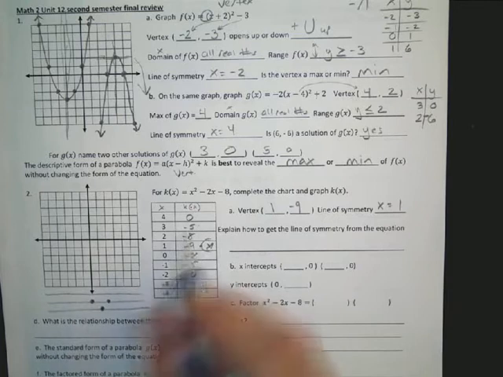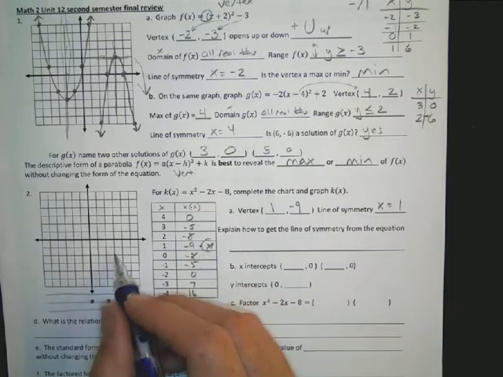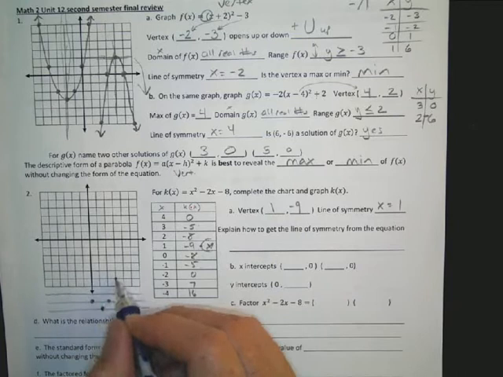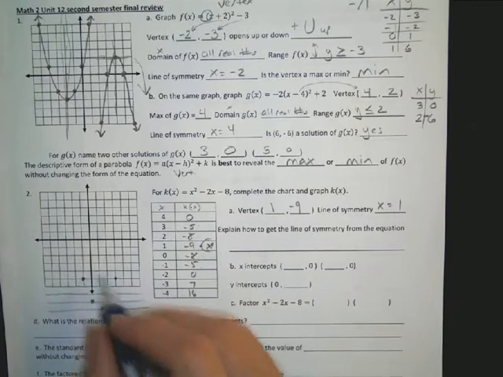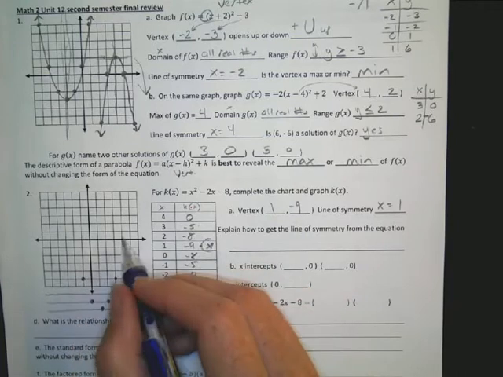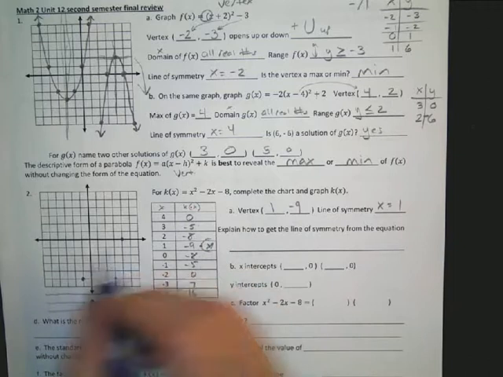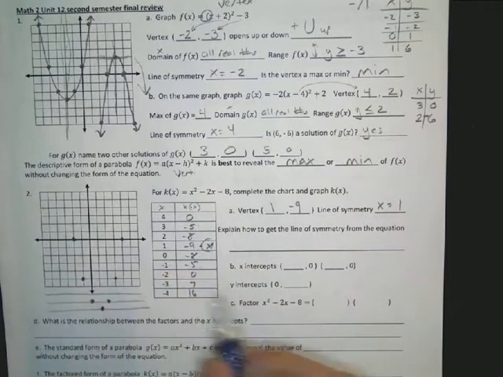At 3, we're at negative 5. So 1, 2, 3, 4, 5. I'll mirror that over here. And then after 5, we're at 0. At 4, we're at 0. So over here at negative 2, we're at 0.